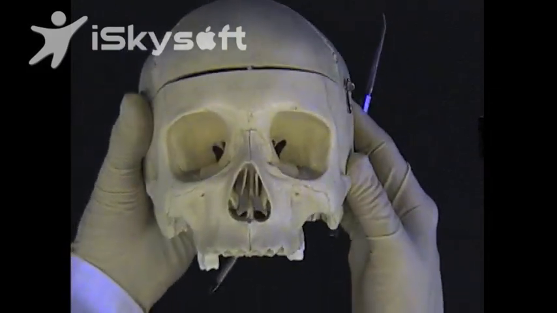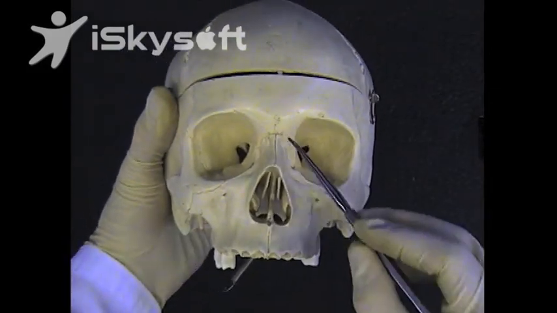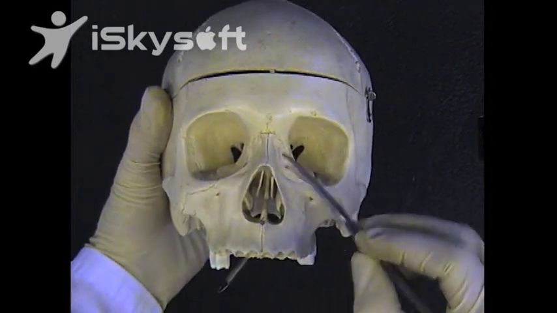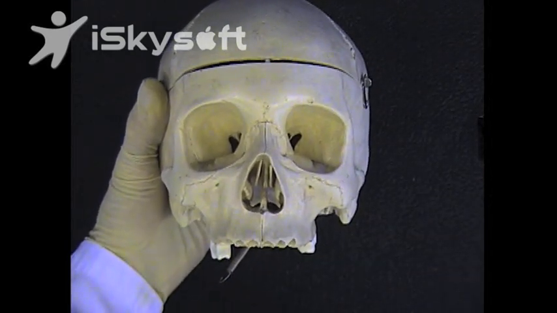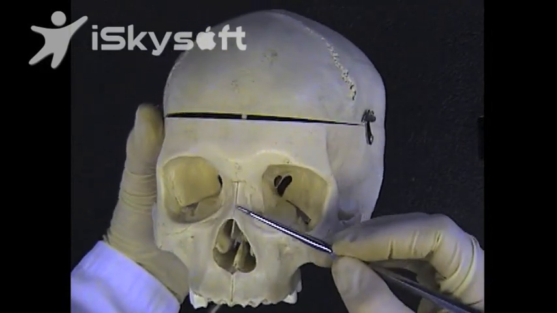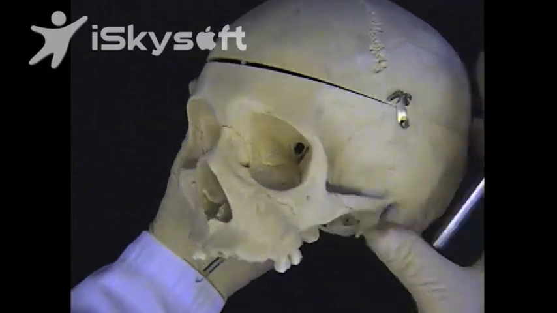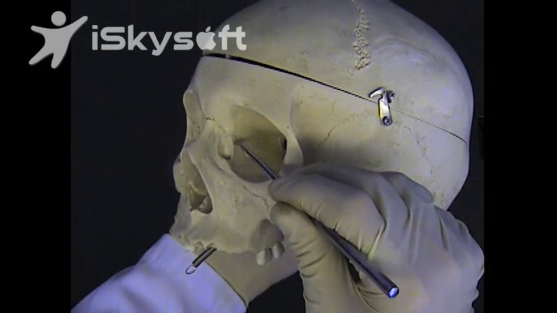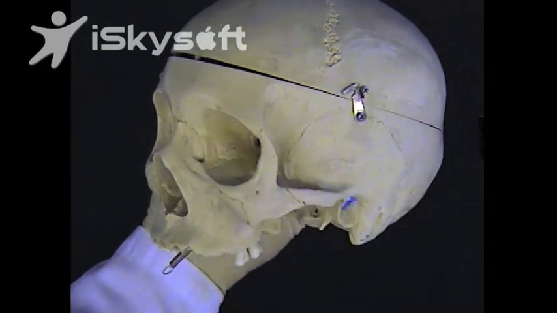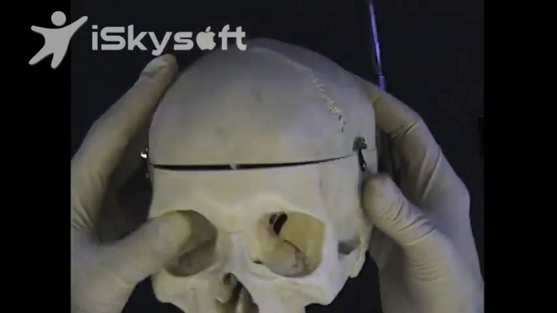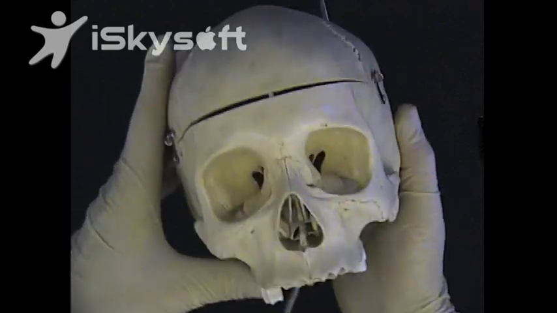Then as we look at the anterior view, we'll see the paired maxilla bone here, paired on either side. We have the paired nasal bones. And also we have the paired lacrimal bones. Some features that you need to know about some of these bones. First, let's start here anteriorly.